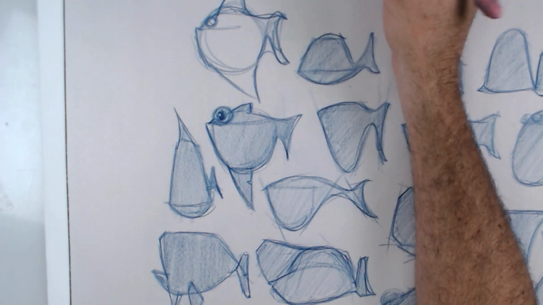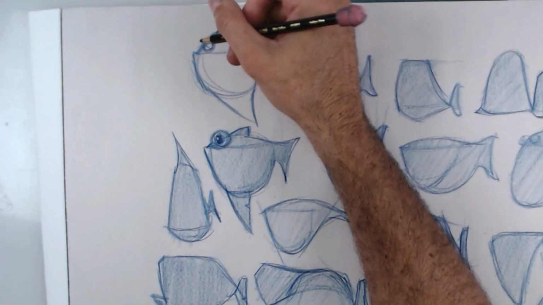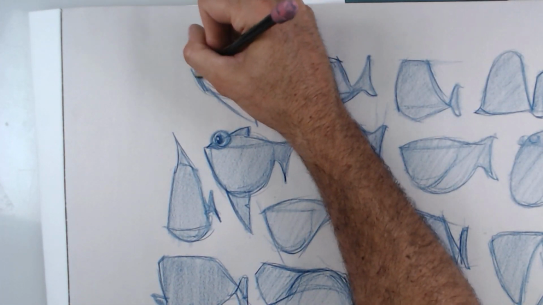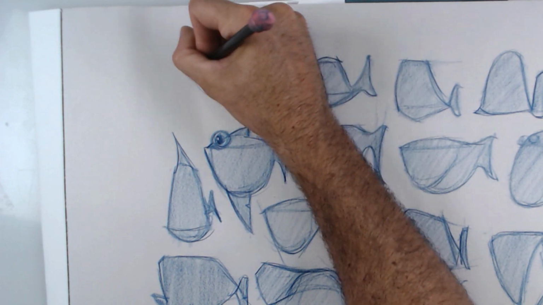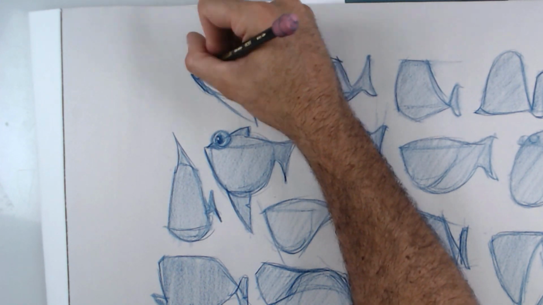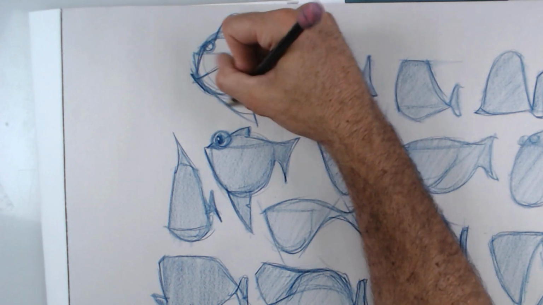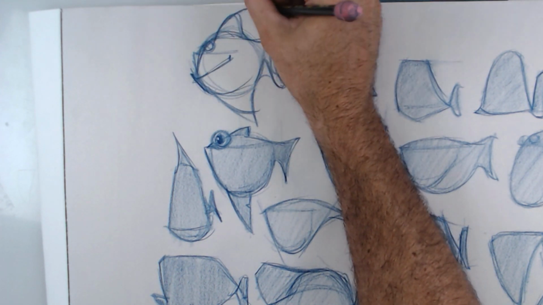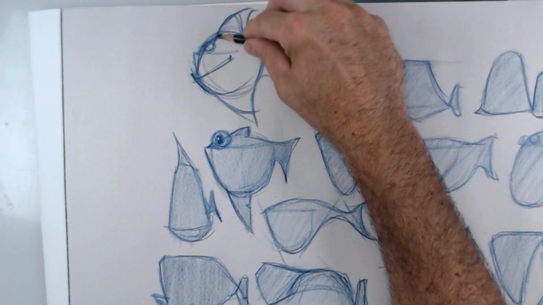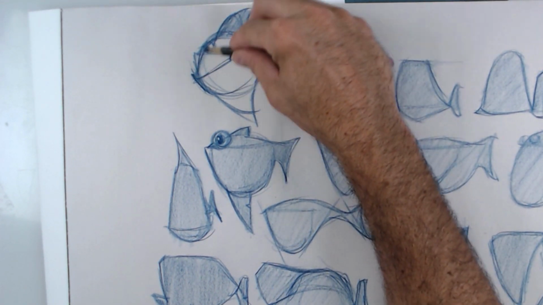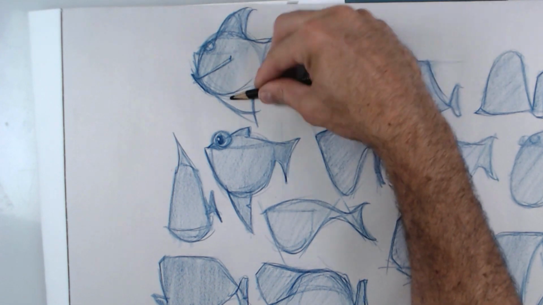That's way too similar to that shape, so I need to push it back down a little bit. I didn't push that hard enough. That's all right.